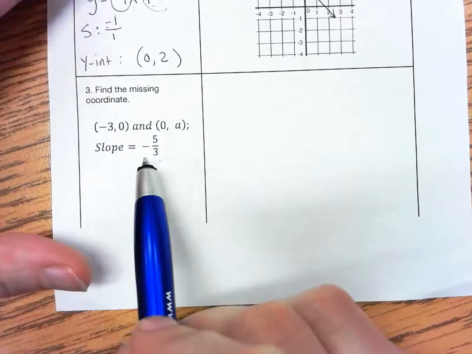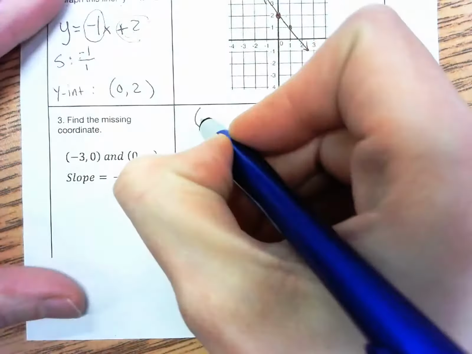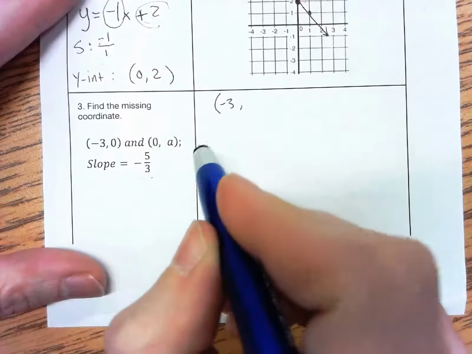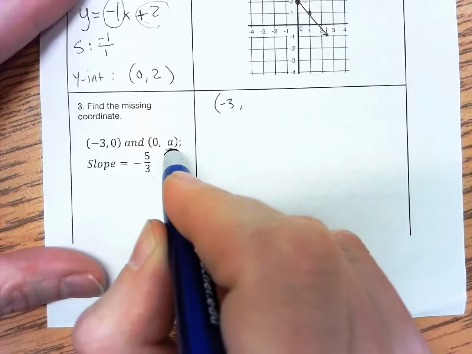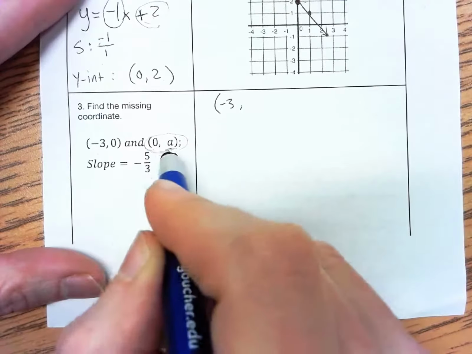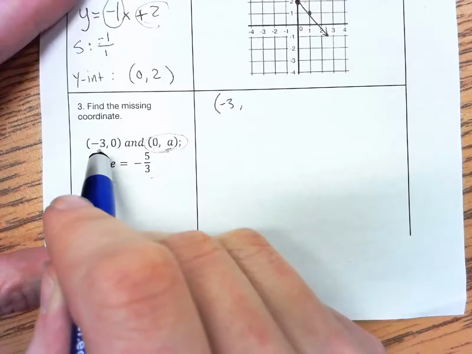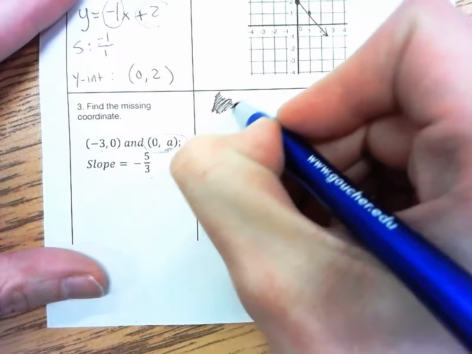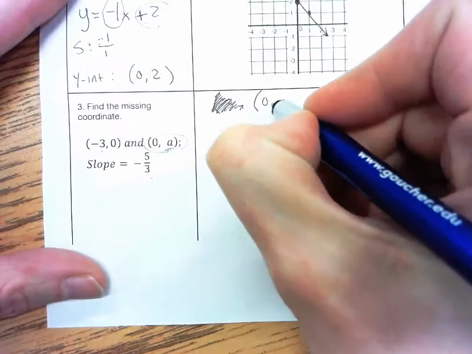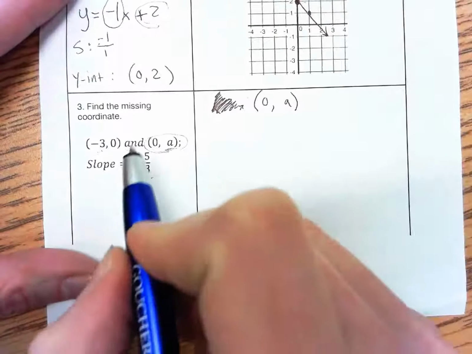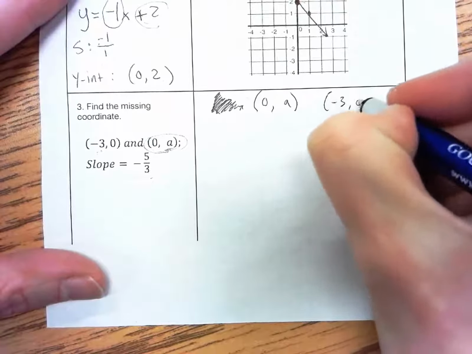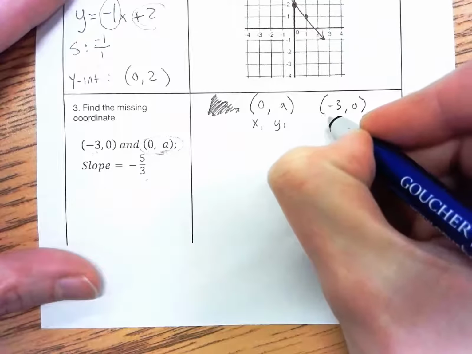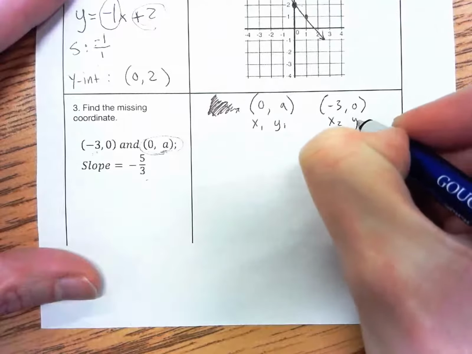So I'm going to first copy down my 2 points, -3. Actually, let's think about this first. So my variable is in the second point. Like we talked about in class, we want to change that to be the first point, and then this would be the second point. It will make your life a lot easier. So instead of that, hopefully you wrote in pencil and you can erase. I'm going to do 0, a for my first point, and then -3, 0 for my second point. Then I'm going to go ahead and label them x1, y1, and x2, y2.